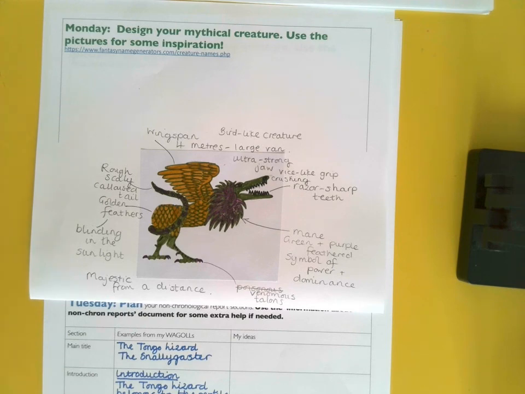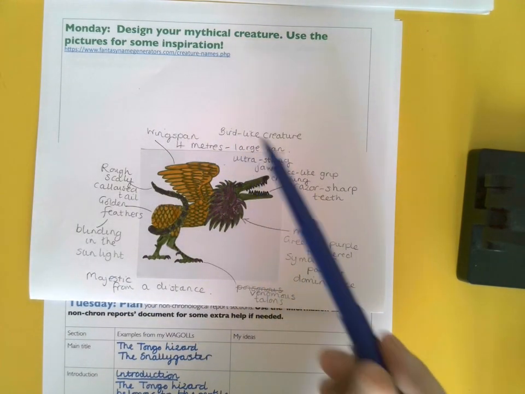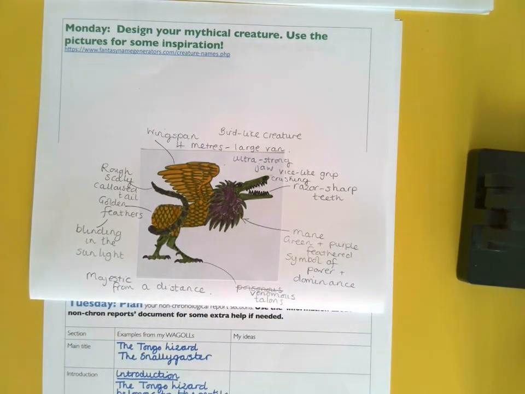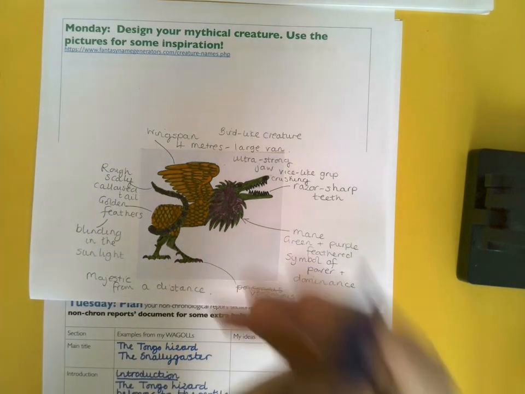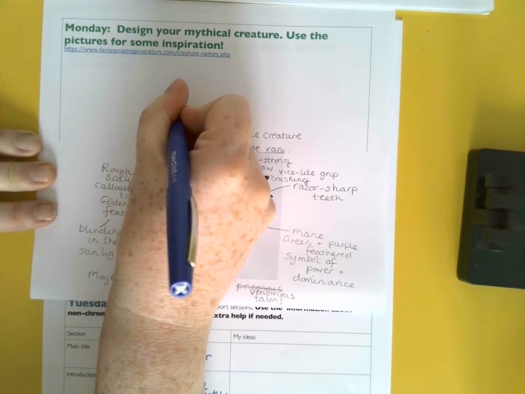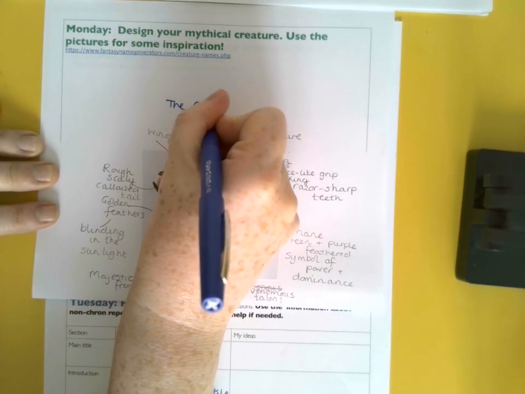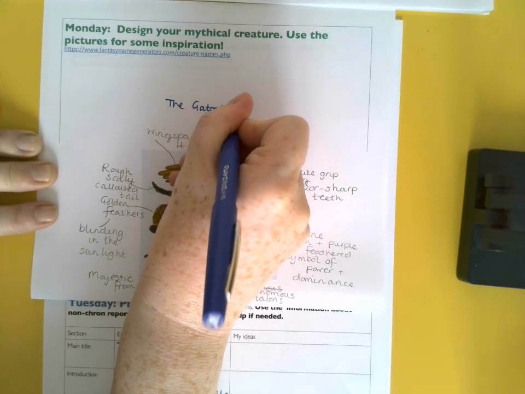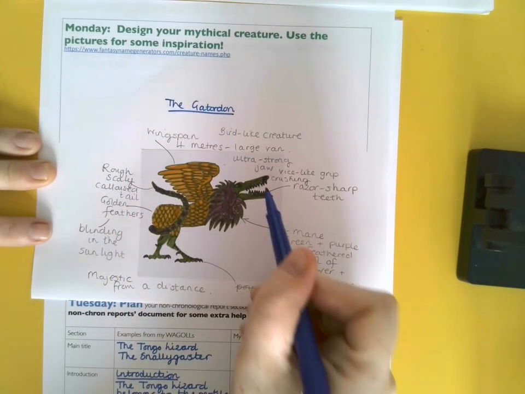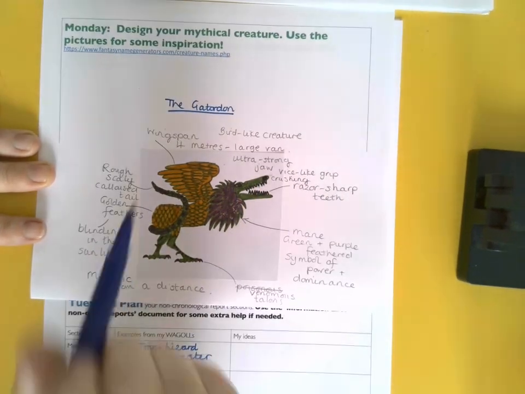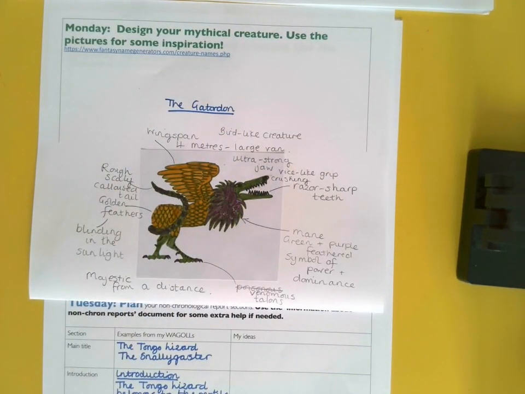So Year 5, you will recall yesterday you designed your own mythical creature, and this is the one that I came up with. We didn't give it a name yesterday, so I have decided that I'm going to call it the Gatordon, because we've got this kind of alligator jaw going on here, but I think that don ending as well makes it sound quite dinosaur-like, quite intimidating.